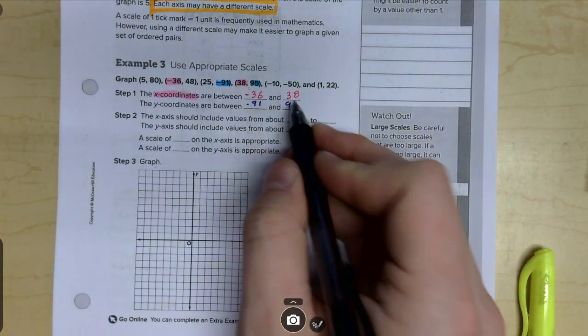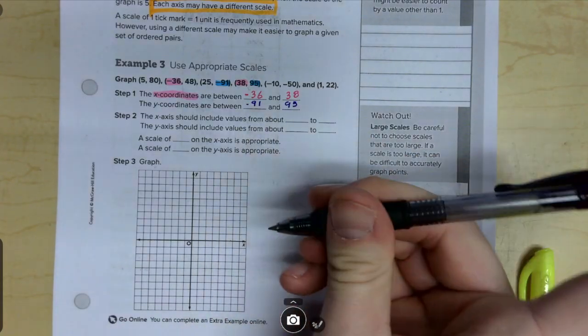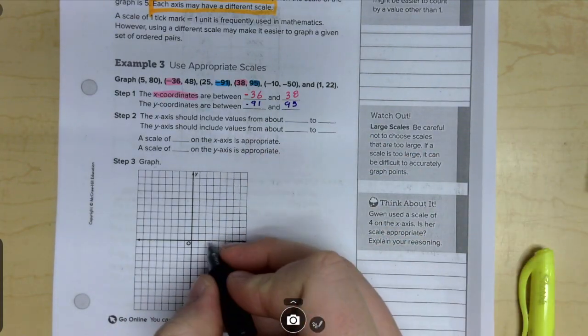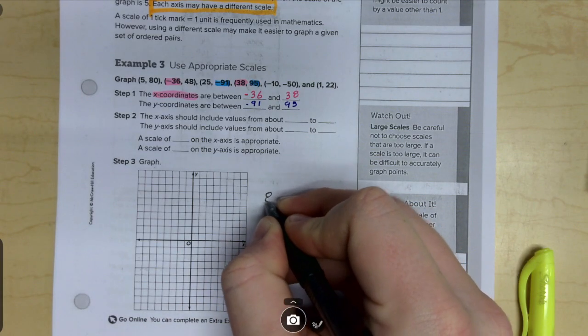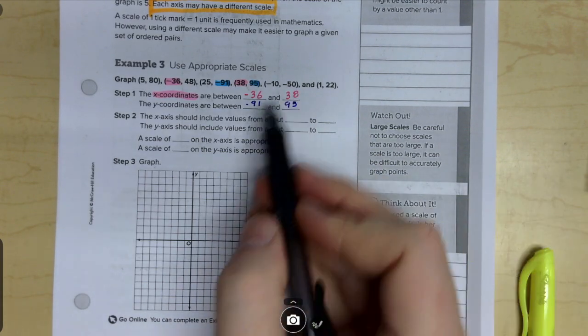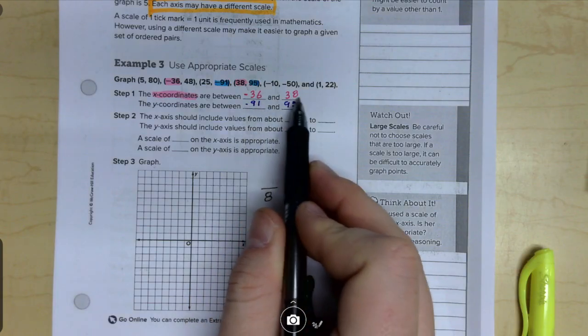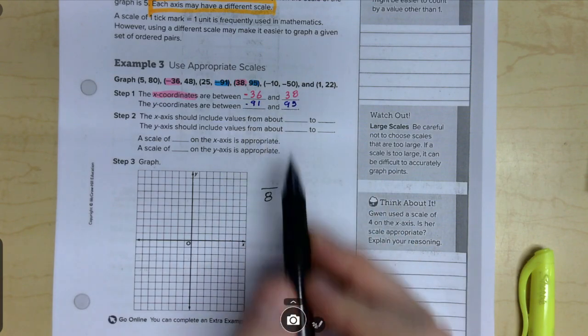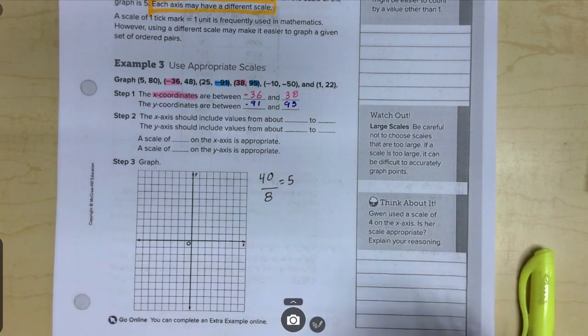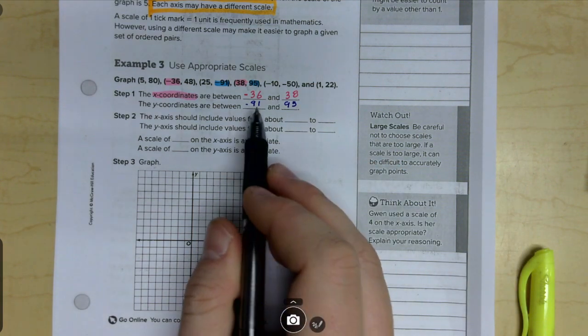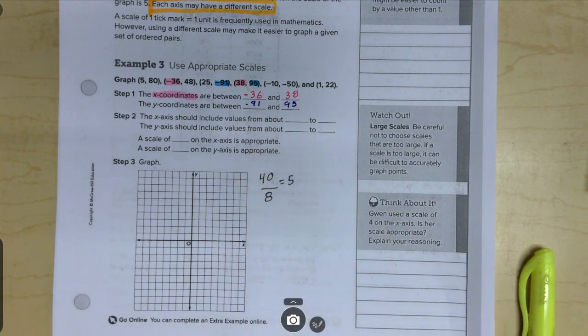Oh, well, if we round to 40, so we have 8 marks here. All right, 8 on the x. And if we round this up to 40, so we're just looking at one side, we get 5. So that means if we use 40, we'll be able to include all of our data.